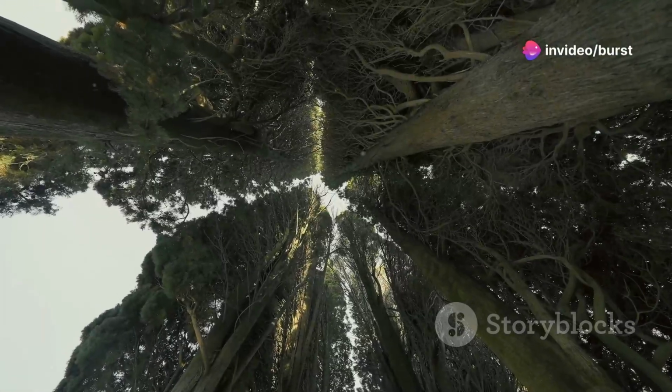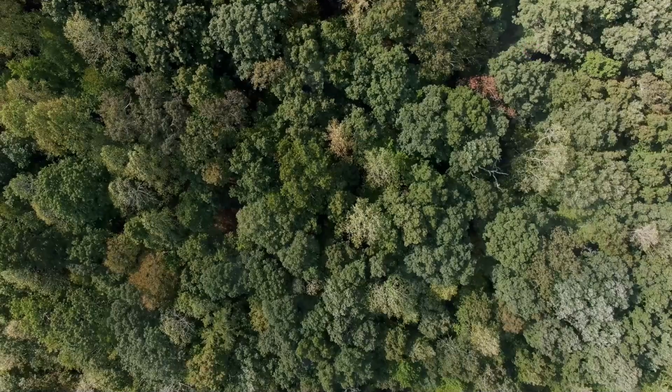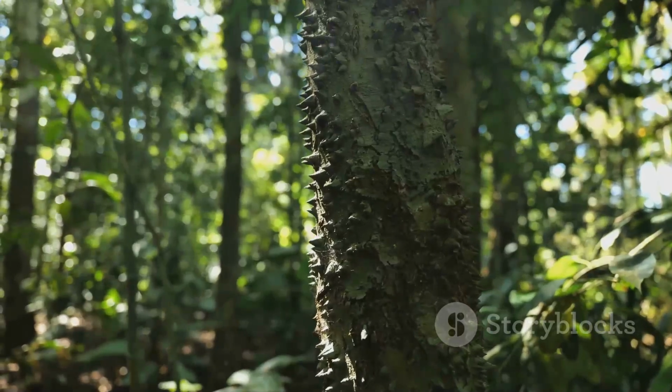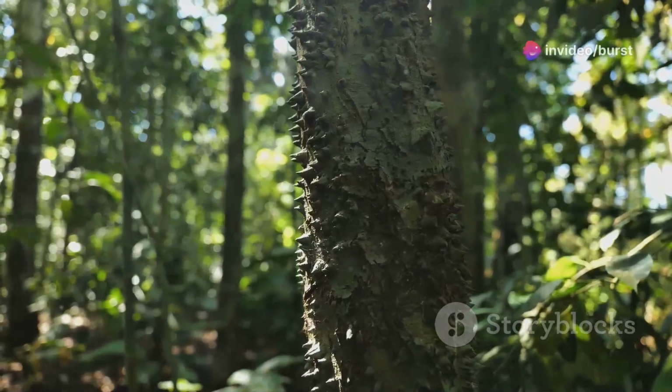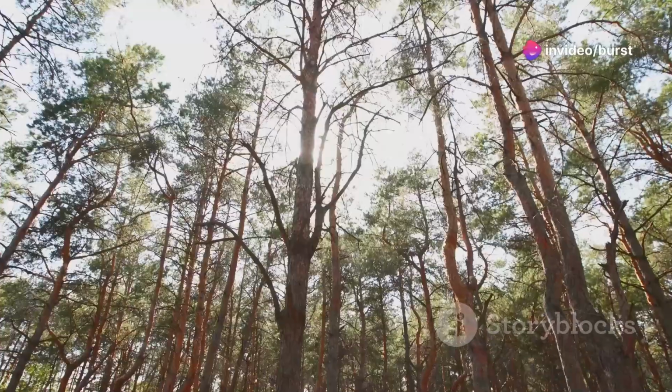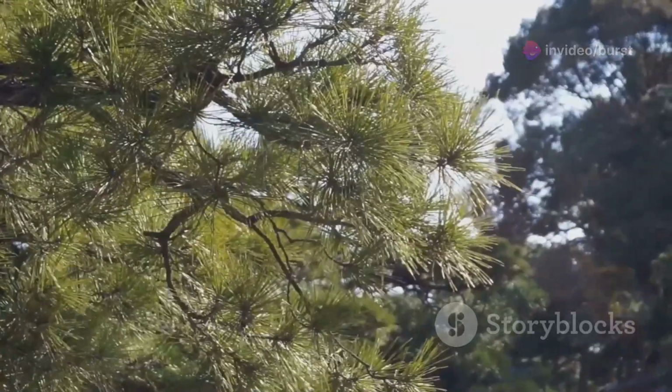Examples of trees exhibiting crown shyness. Crown shyness is observed in various tree species around the world. Some notable examples include Dryobalanops aromatica, a tropical tree species in Southeast Asia, various species of eucalyptus in Australia, certain species of pine trees and camphor trees in Japan.